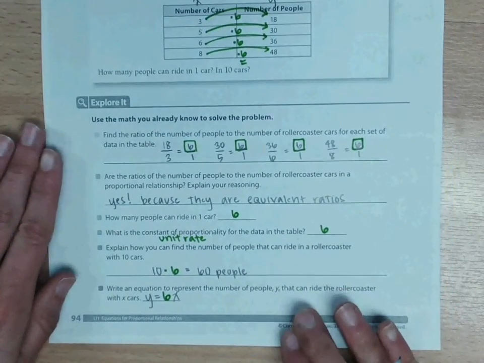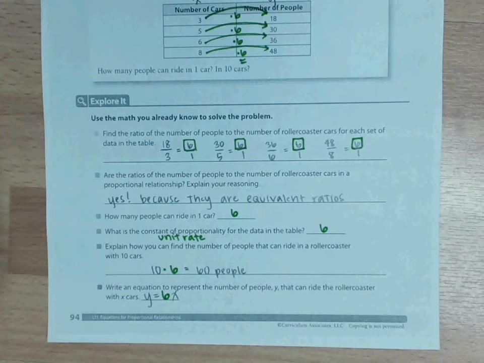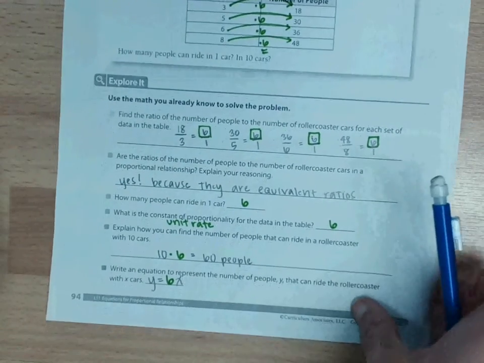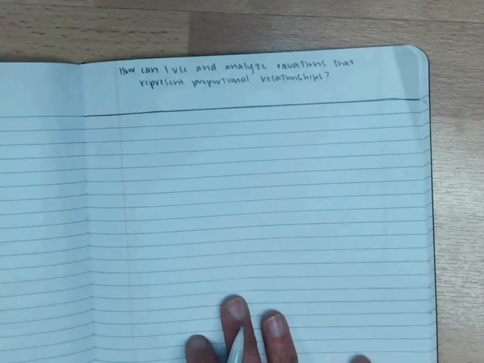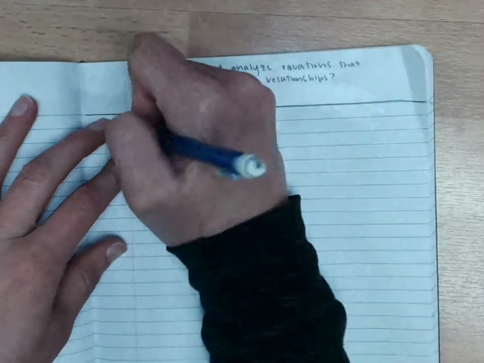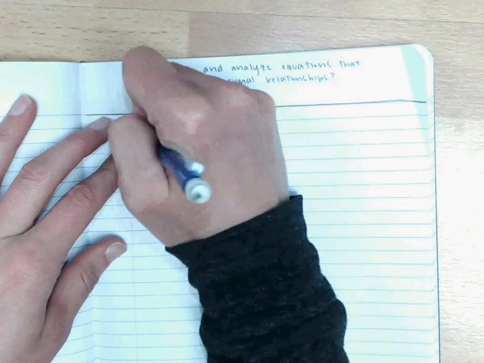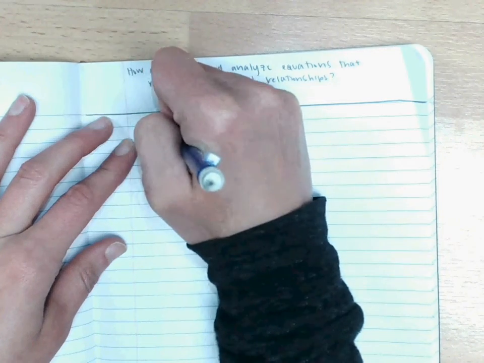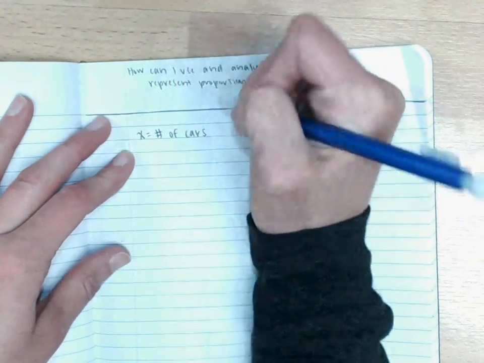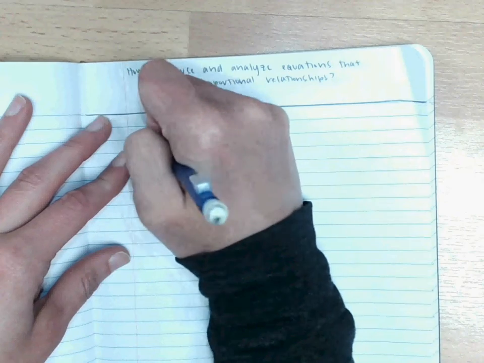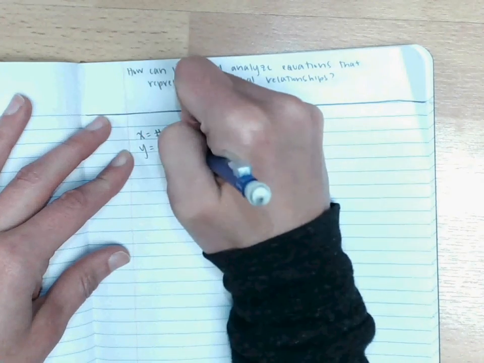Okay, now I want to add this to our notes because this is really important. So on that page where you set up your EQ, we're going to rewrite this example just a little bit. So we know that x is going to stand for the number of cars, and that y is going to stand for the number of people.